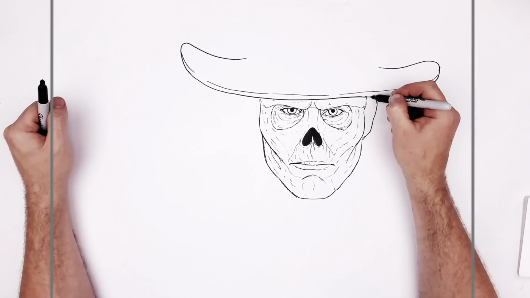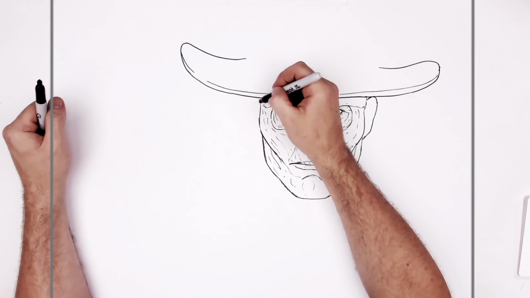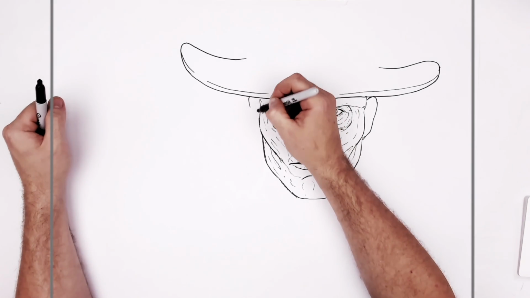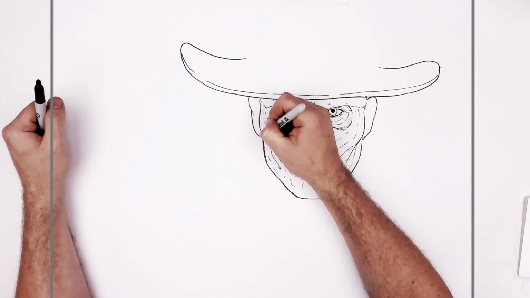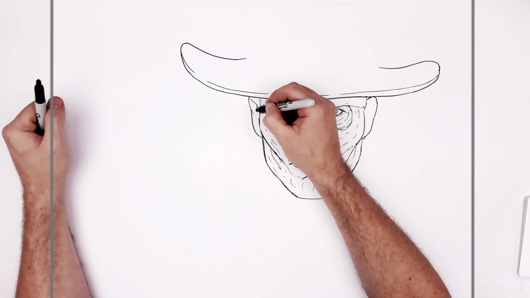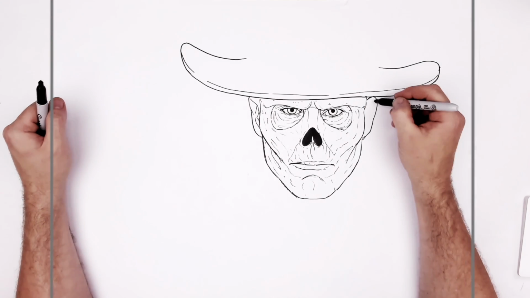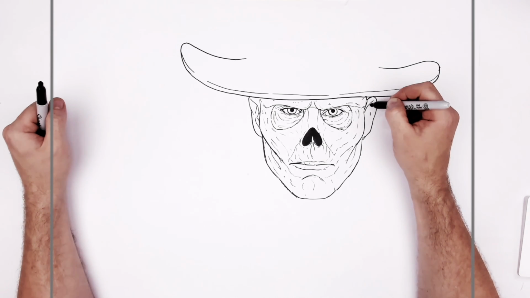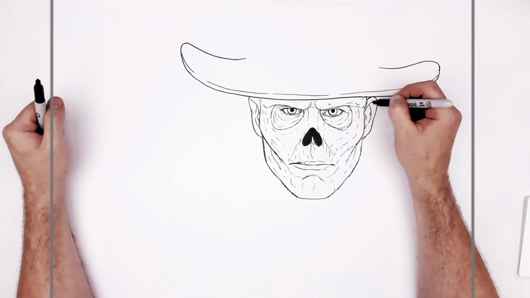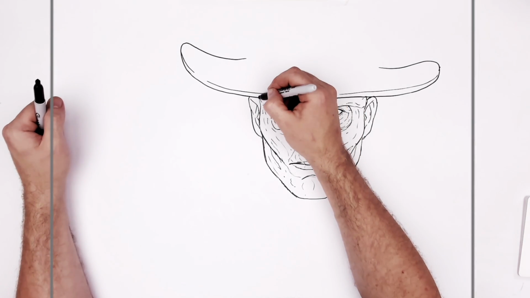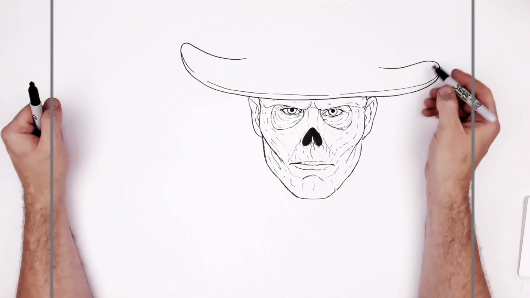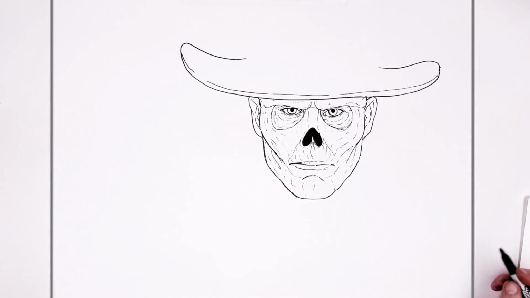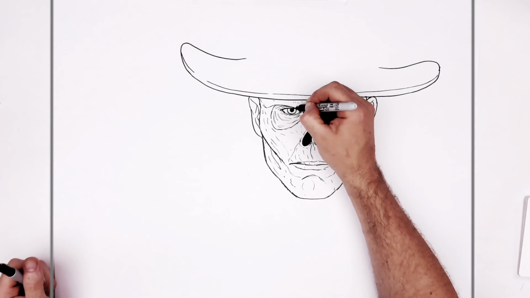Right, one ear there, just sort of coming out from underneath the hat. And then ear lines inside. Like so. Boom.